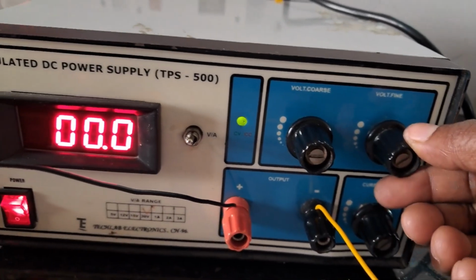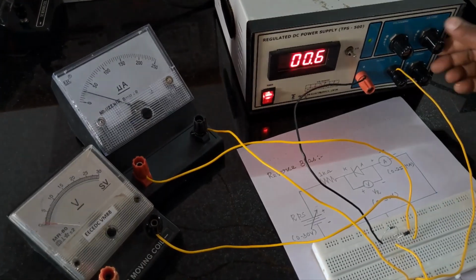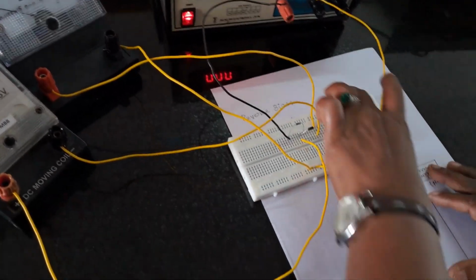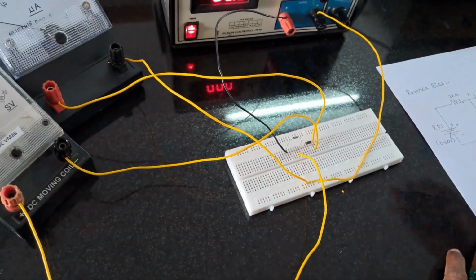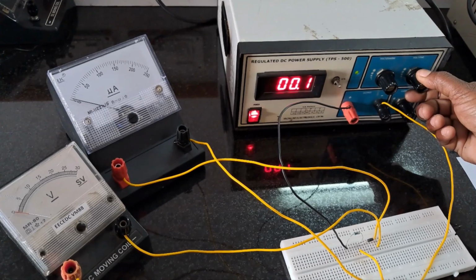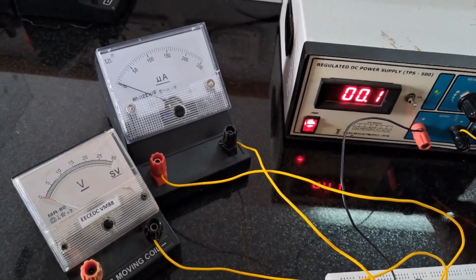We are getting 0.0 voltage initially. And next, we have to increase the voltage to 0.1.